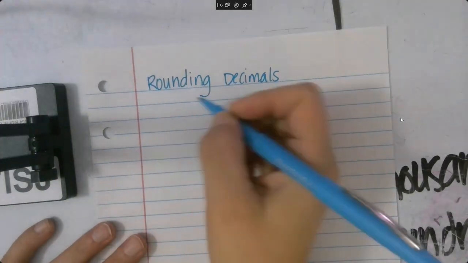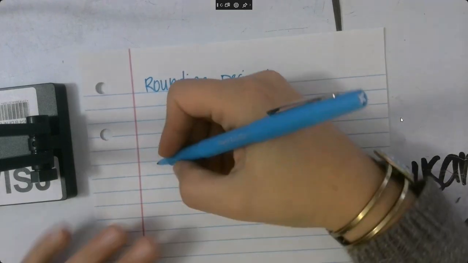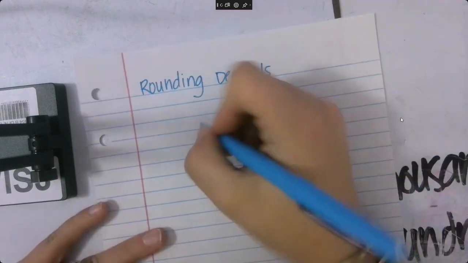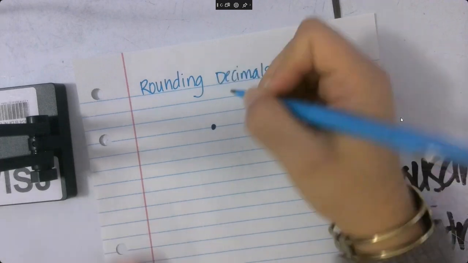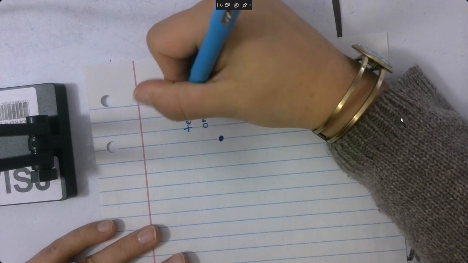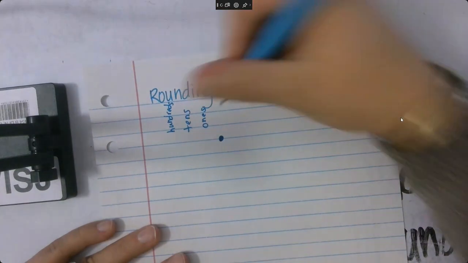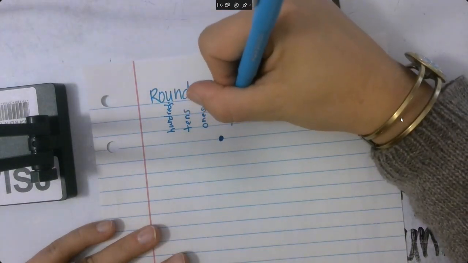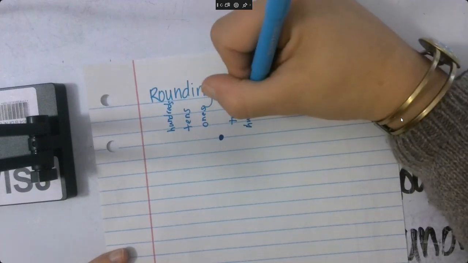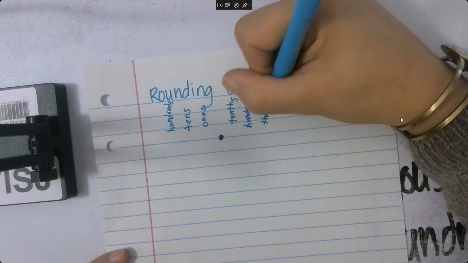Okay, so with rounding decimals, we need to go back to our place value charts, remembering that when we have a number, we have the ones place, tens, hundreds. On the other side, the right side of the decimal, we have the tenths, hundredths, and thousandths.